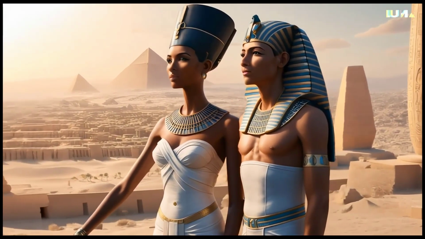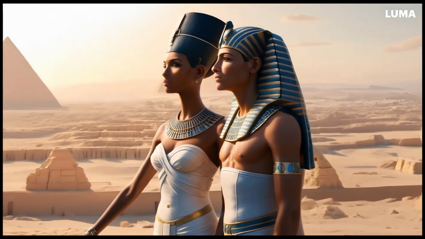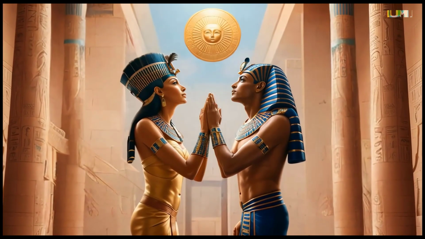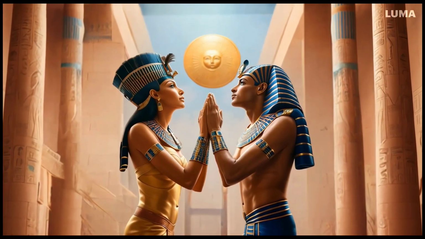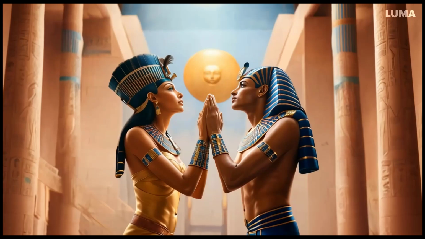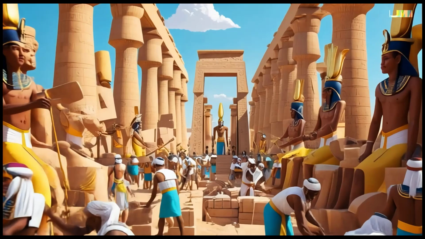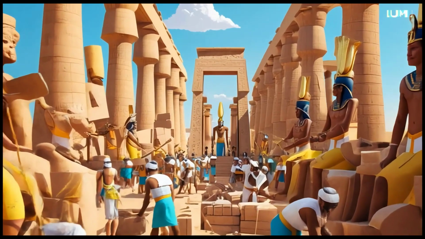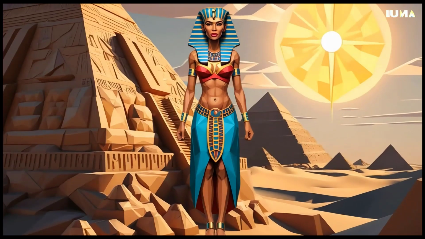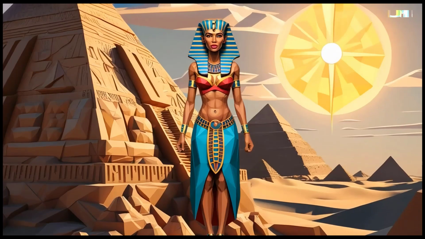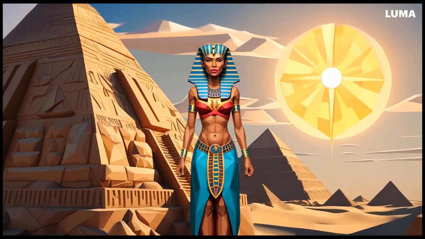They established a new capital at Amarna, dedicated to the worship of the sun disk, Aten. Akhenaten and Nefertiti are often depicted together, worshipping the Aten. This new monotheistic religion was a radical departure from traditional Egyptian polytheism and caused significant upheaval. Under their reign, a city rose from the desert sands. Amarna was filled with grand temples and palaces, all devoted to the sun god. Nefertiti played a crucial role in these religious and architectural innovations. Nefertiti was more than a queen.